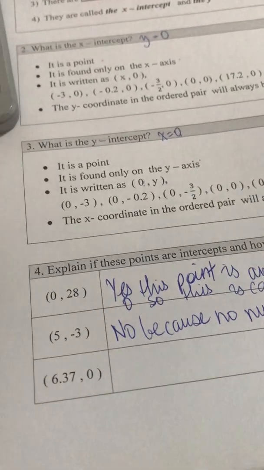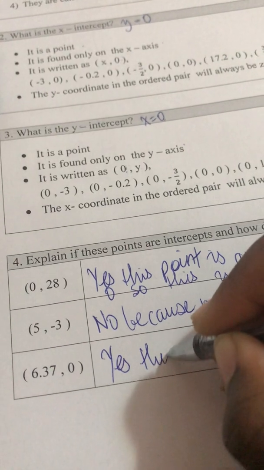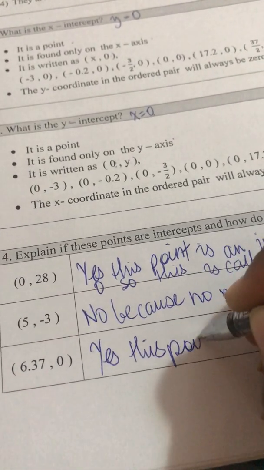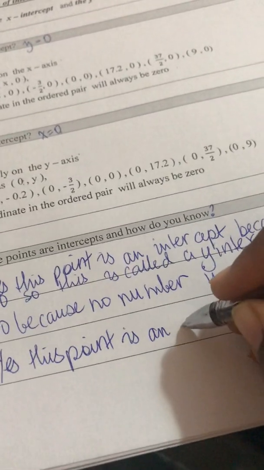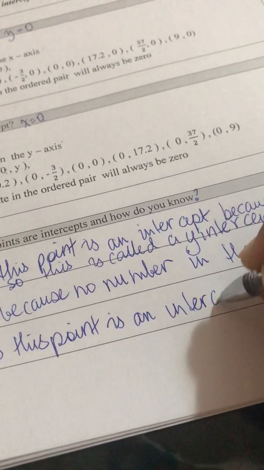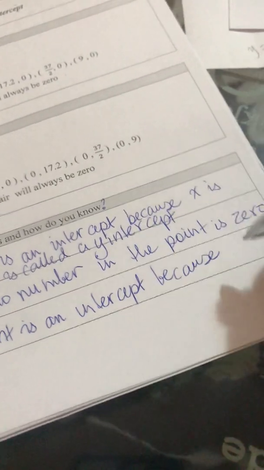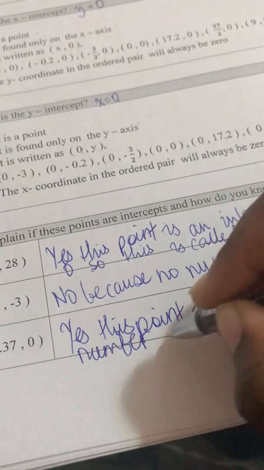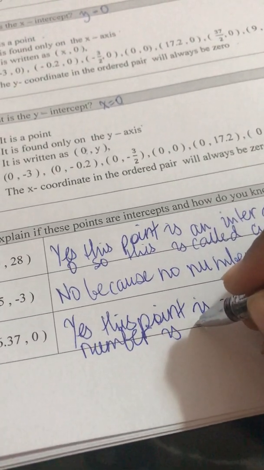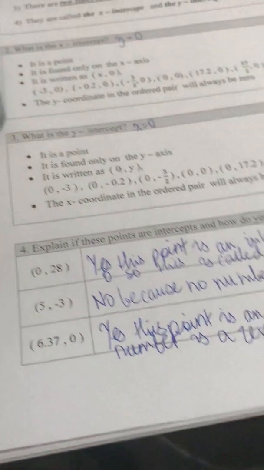Is this an intercept? Yes. This point is an intercept because one number is a 0. Okay?